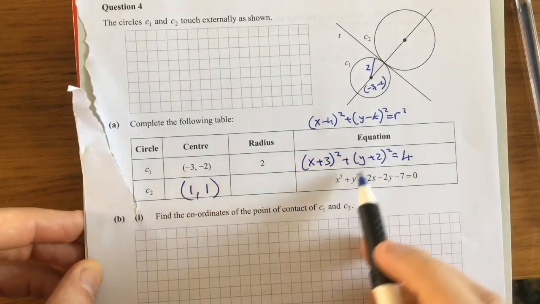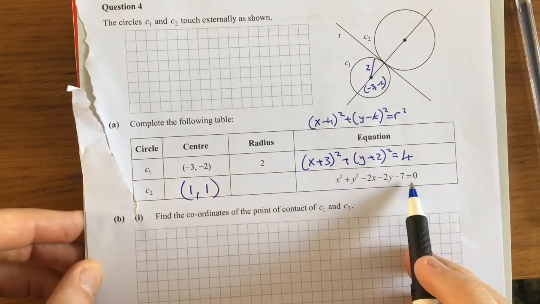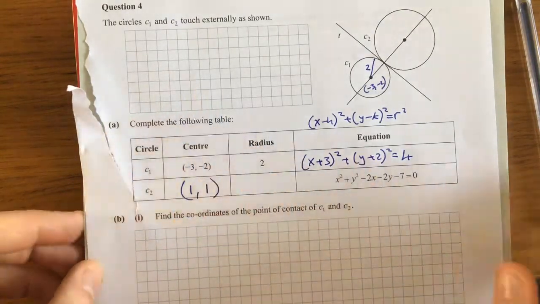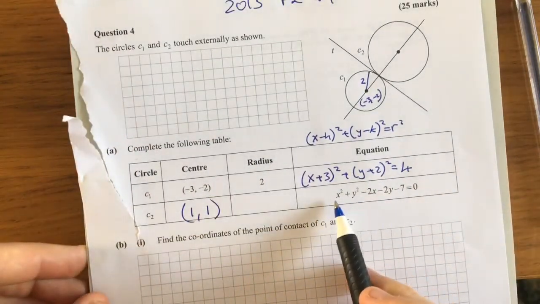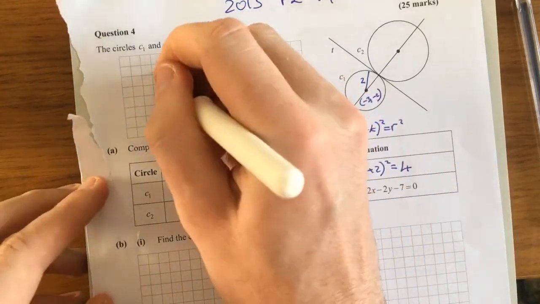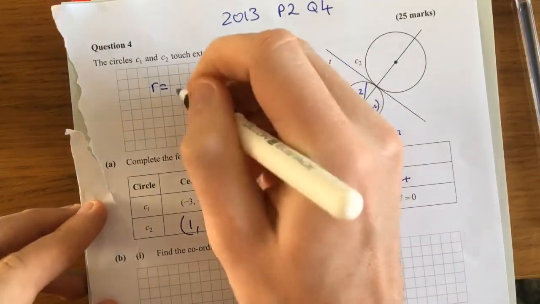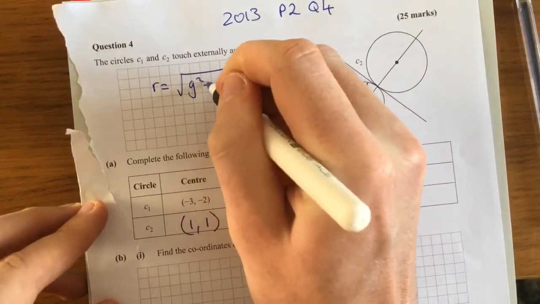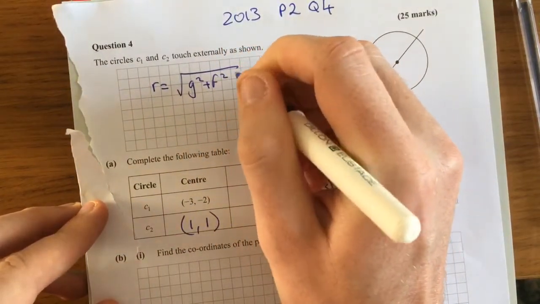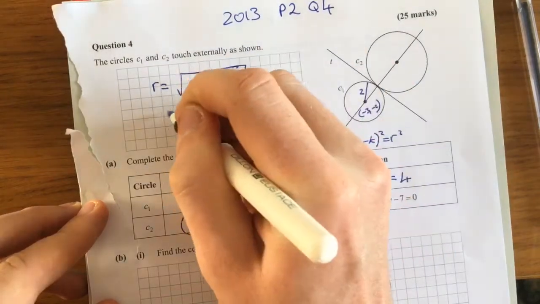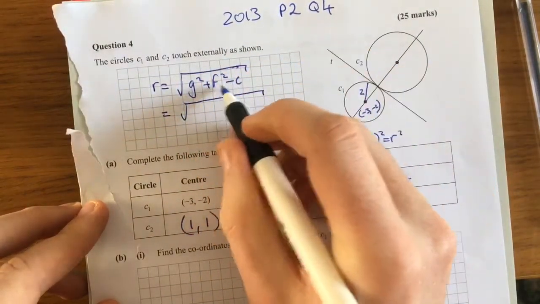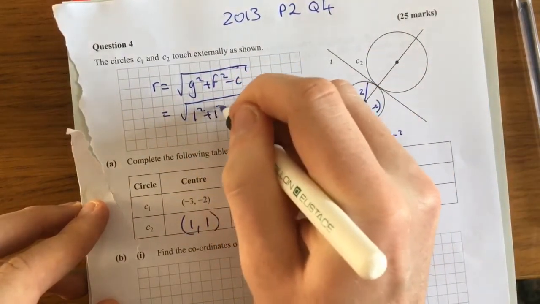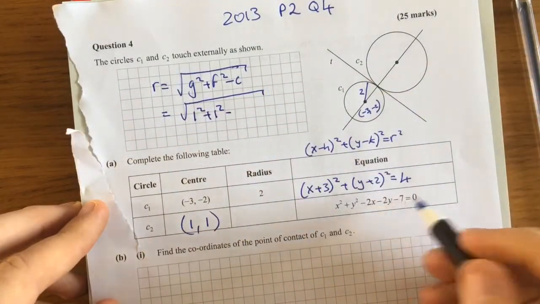But to get the radius, we need to use this space up here, because when the circle is in this format, the only way of getting the radius is to use this formula, the square root of g² + f² − c. So g and f is the center, so that will be 1² + 1² + 7.